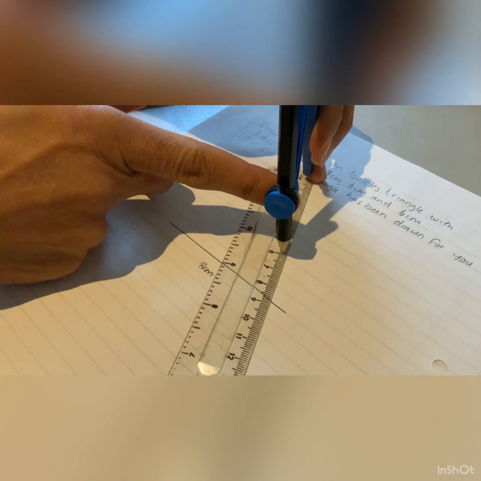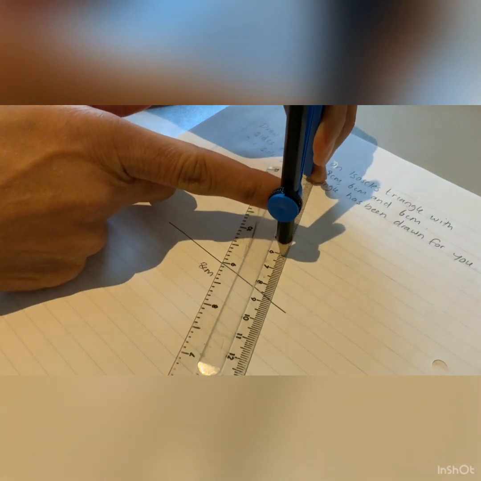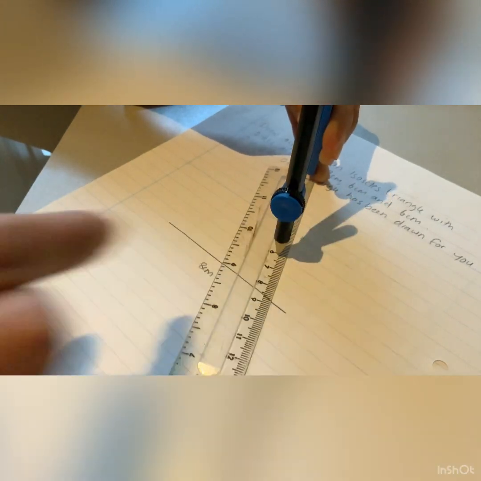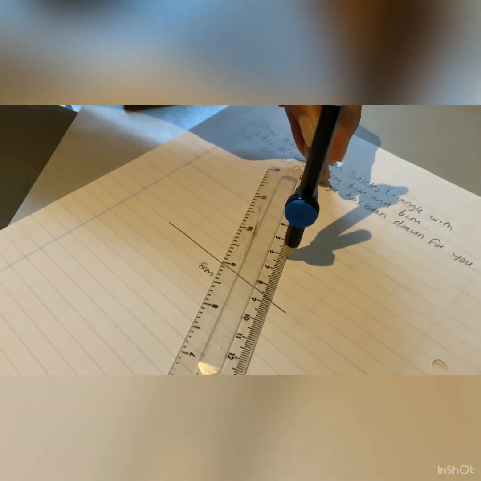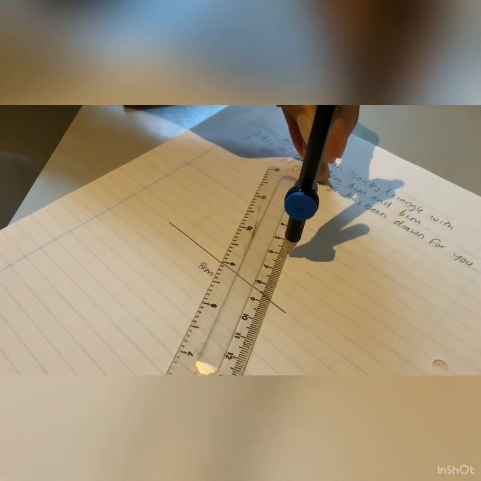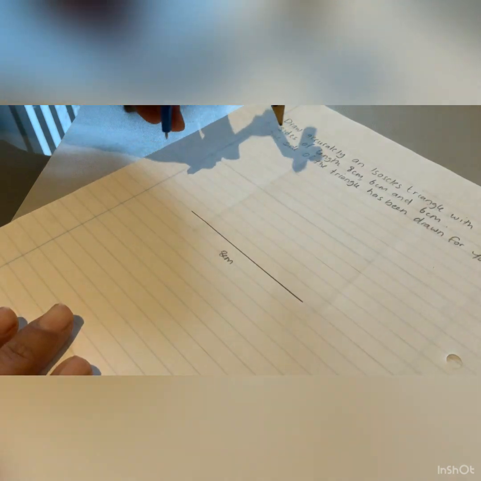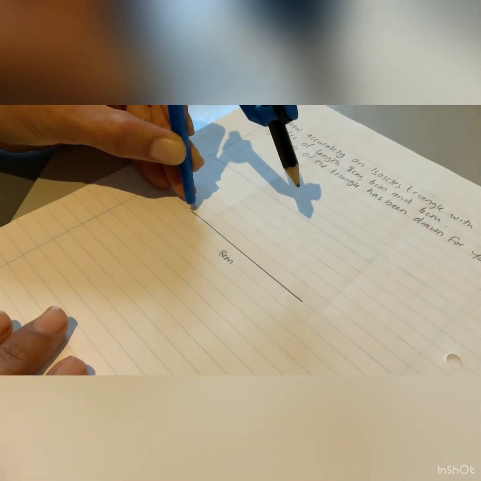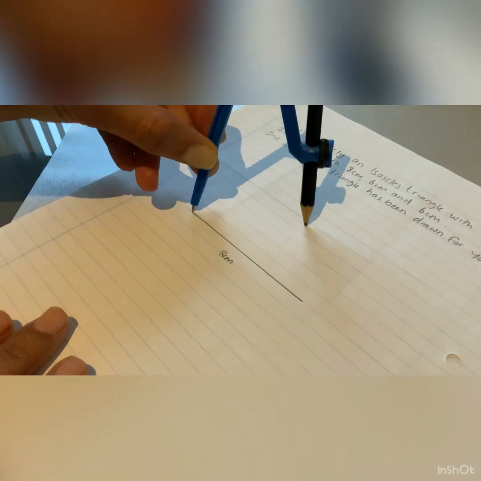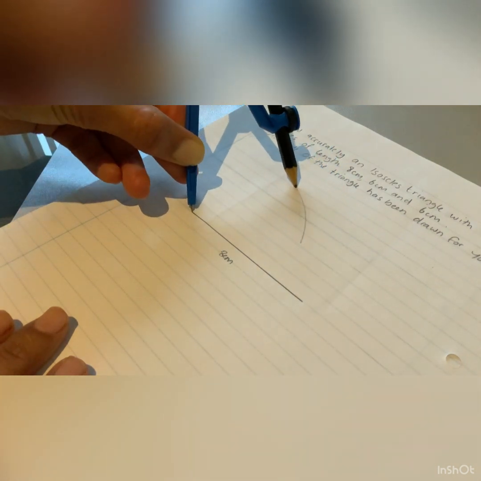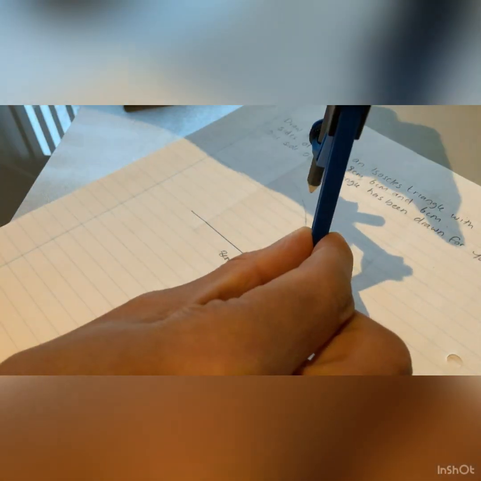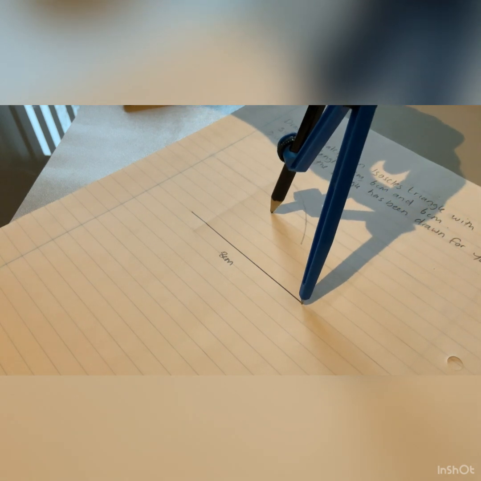So let's make that up to 6, just making sure it is accurate. Okay, so that is 6 centimeters on a ruler. I think it's a little bit smaller than that. Okay, so 6 centimeters, and just move that ruler to one side and place your compass onto one side of that line and draw an arc on this side, and then move the compass to the other side of the line and draw another arc.